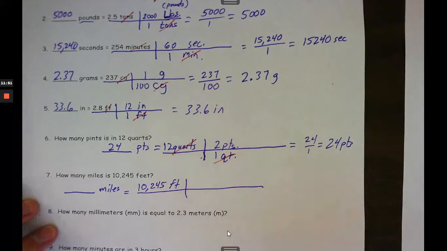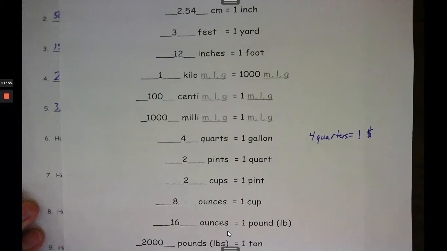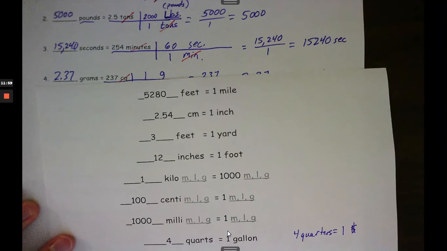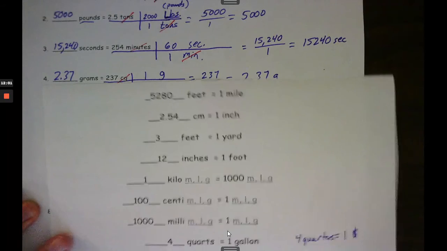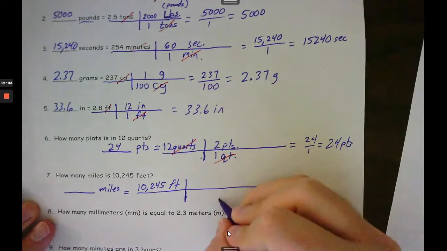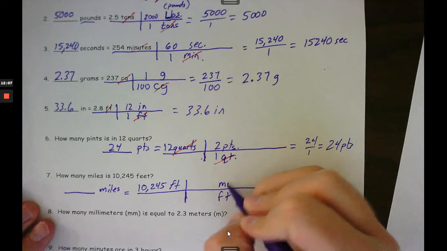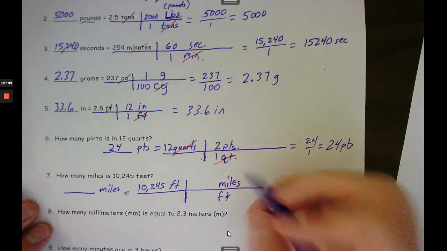Okay, maybe you know how many feet are in a mile. Maybe you don't. If you don't, you look over to the chart, and that is the first one that she has on here. 5,280 feet in 1 mile. So again, feet are going to go on the bottom, and I know that because I want those to cancel. And the miles are going to go on the top. And what was that conversion again?